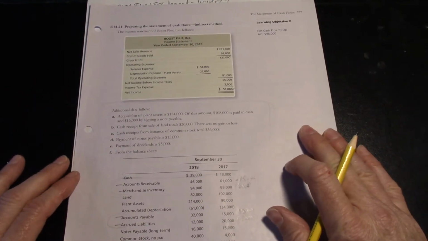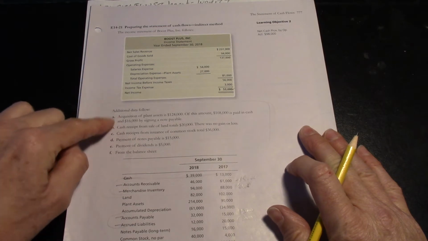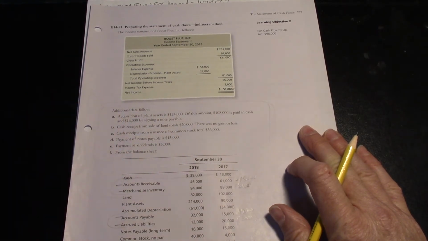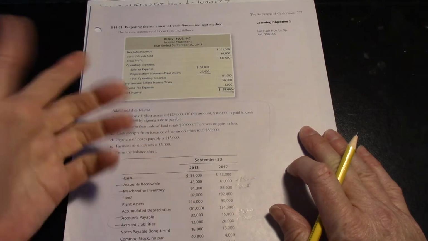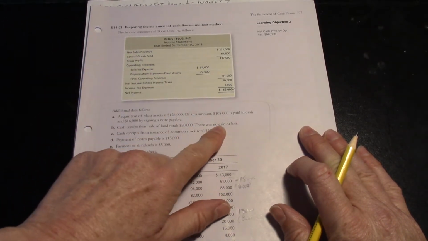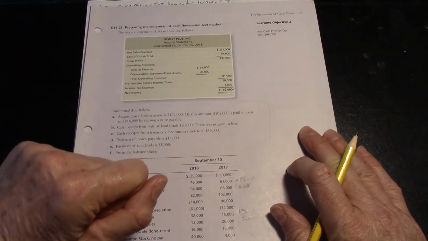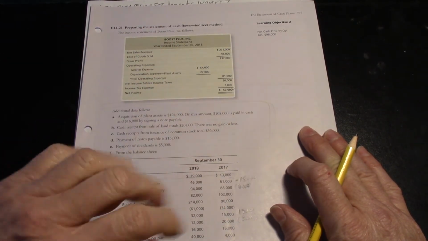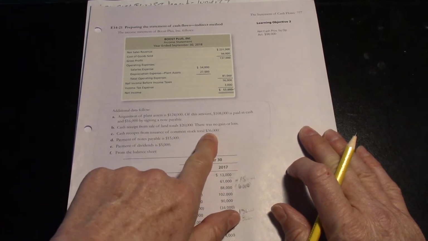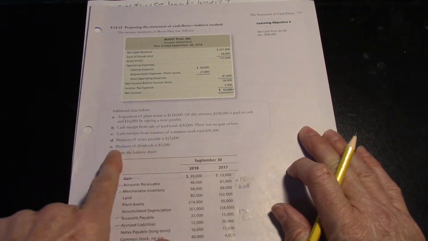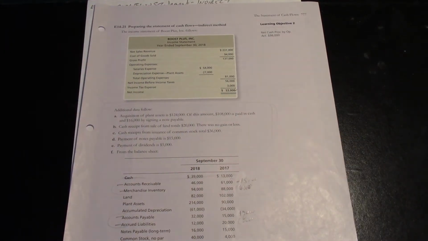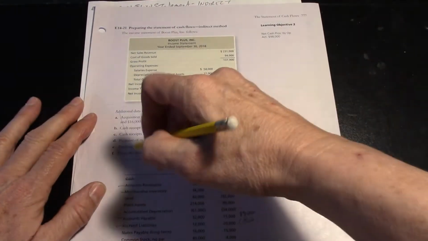All right, so we've got some other stuff that doesn't really have anything to do with us because we're only doing the operating section, right? So plant assets, that's investment, cash receipt, no gain or loss. If there was a gain or loss, that would be up on the income statement, but it's not, so we don't have to worry about it. Common stock, clearly that's financing, right? So this stuff doesn't go in the operations section, so we won't worry about that.